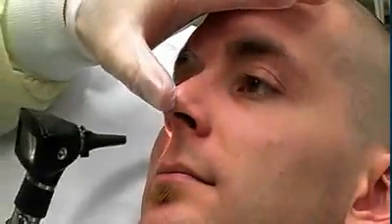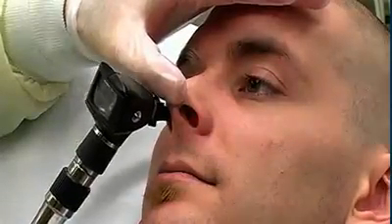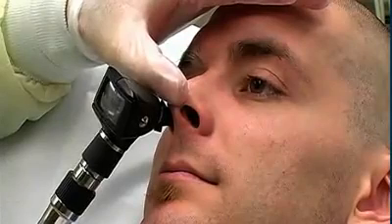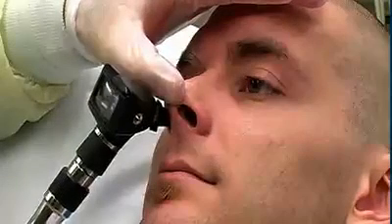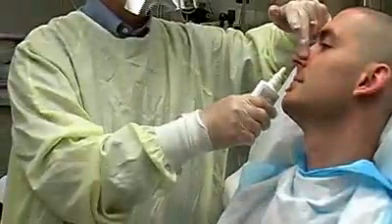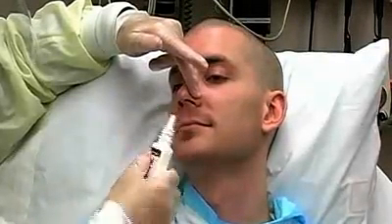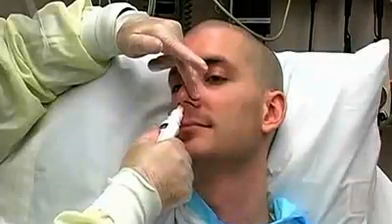Look in the nasal passages with an otoscope to identify septal deviation or other impediments to tube insertion. Use these observations to choose the appropriate side for tube insertion. Next, apply a topical vasoconstrictor such as oxymetazoline or phenylephrine to shrink the nasal mucosa. This opens the nasal passage, which reduces risk of bleeding and makes tube insertion easier.